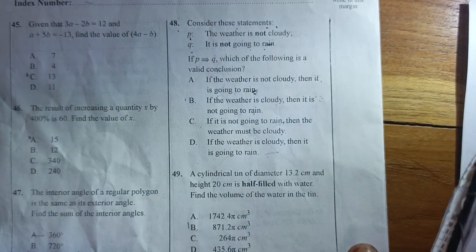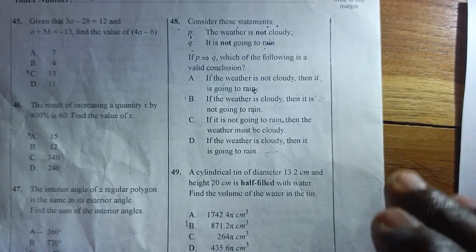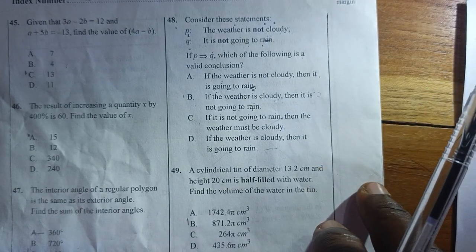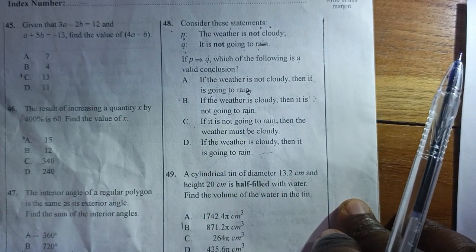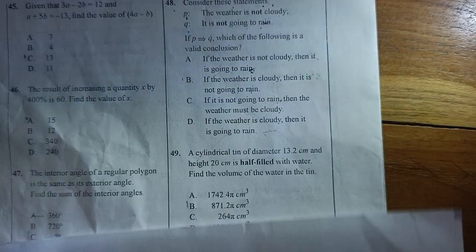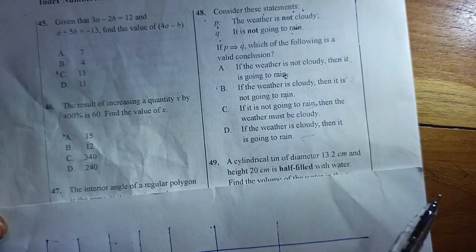Now, looking at this question, when I went through it the day they wrote the paper, I discovered that none of the options given is correct, though very unusual. When we set questions, among the options there won't be no correct option there. Now, here is the proof of my claim. I will use a truth table to justify my claim here.